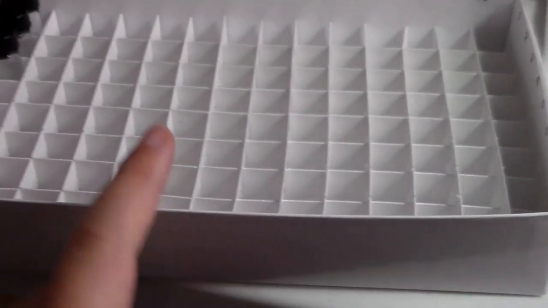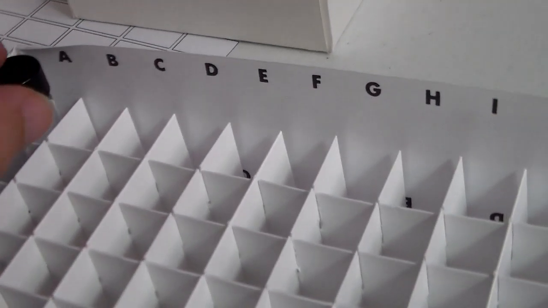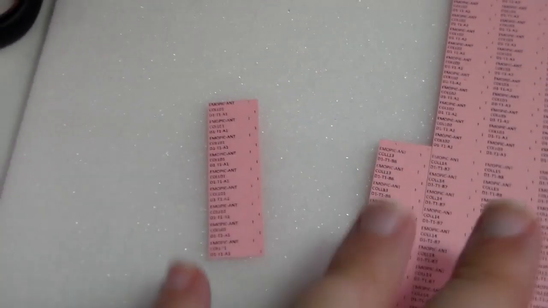And so like this one is D1, T1, A2. So drawer 1, tray 1, A2, and boom. See, we have ants in there as well. So that's the idea of the labels here.